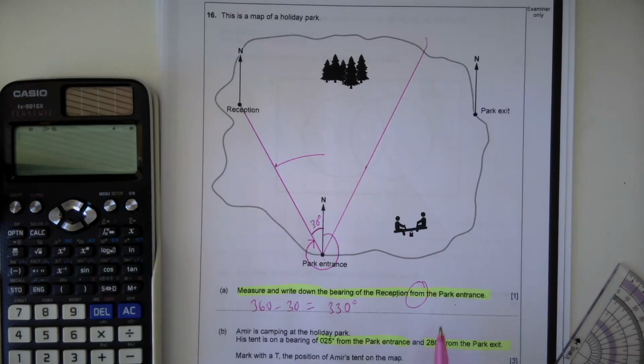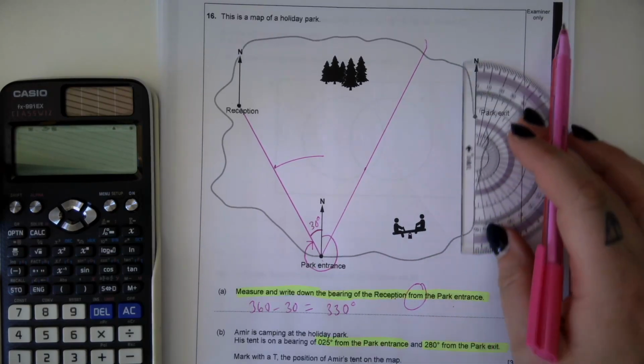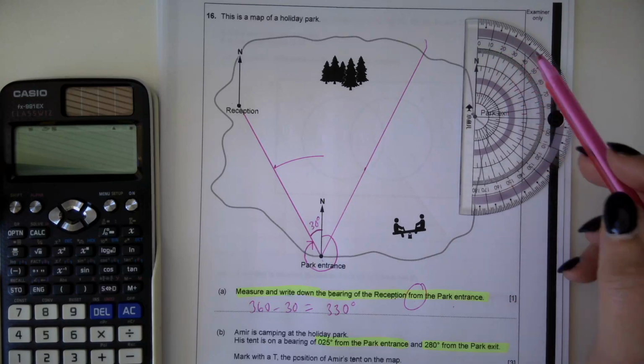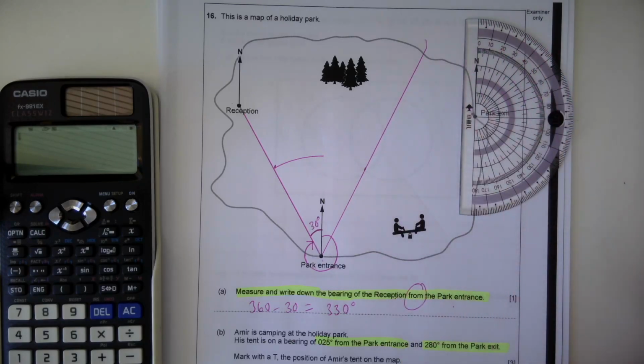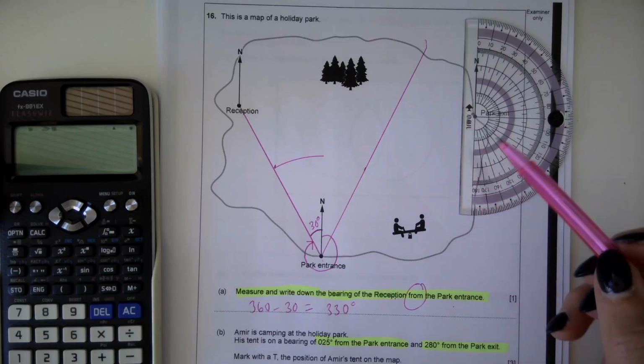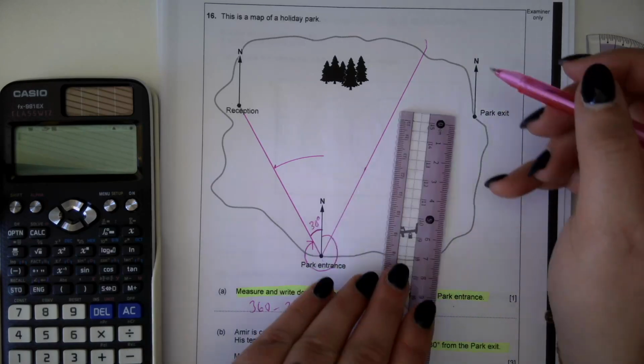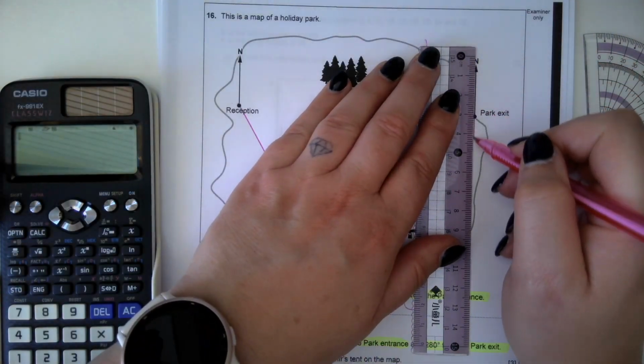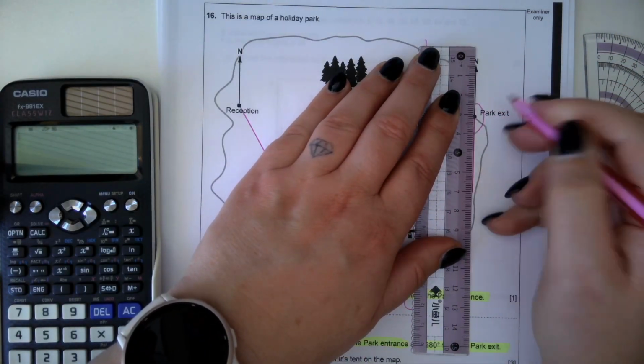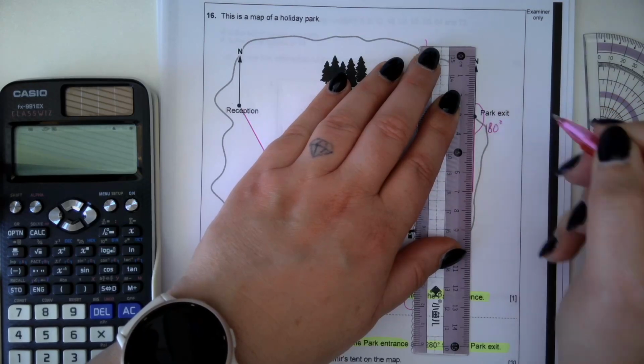Now, we need 280 degrees from the park exit. Now, if you have a protractor that goes all the way round, fantastic, lifesaver. You can just stick that on and you can go all the way around to 280. Mine doesn't. But what I do know is that straight down, that would be 180 degrees.